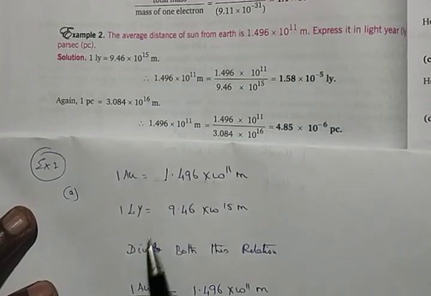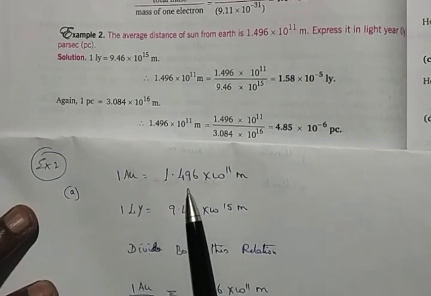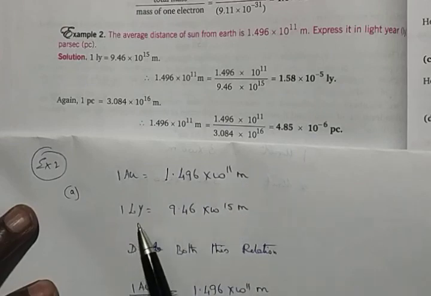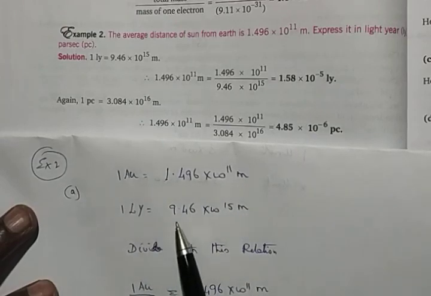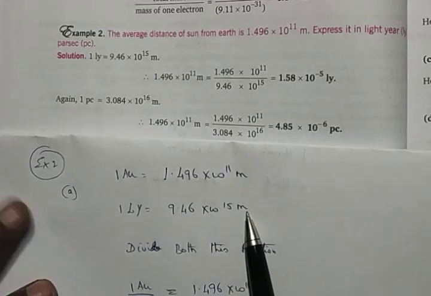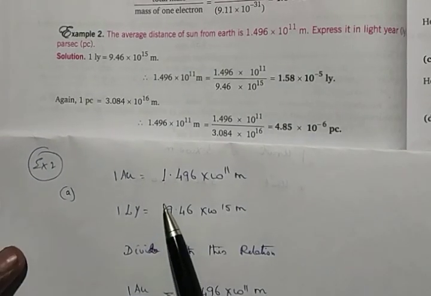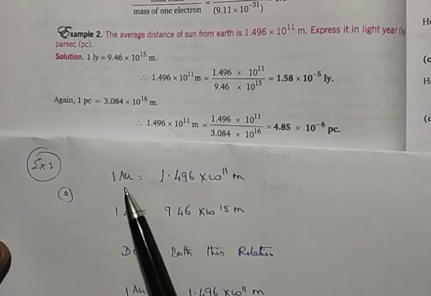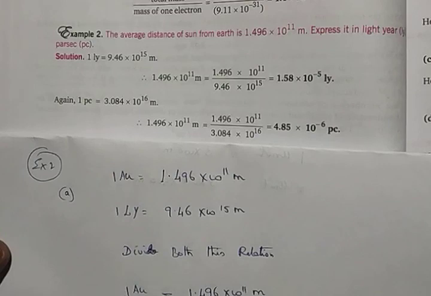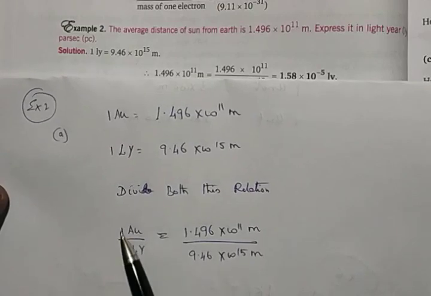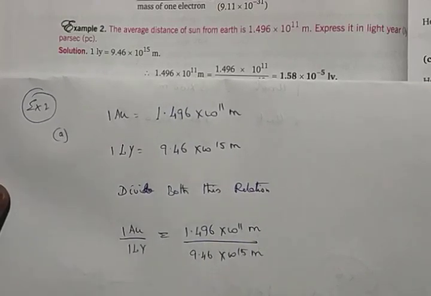So we'll write the expression here. 1 astronomical unit is equal to 1.496 into 10 to the power of 11 meters. Already we know this one. We also know 1 light year is equal to 9.46 into 10 to the power of 15 meters. So if you want to find out this distance in terms of light years, what you need to do is divide both of these relations. Once you divide both of the relations, just put divided by. So you get this particular thing. 1 AU upon 1 light year is equal to this much.